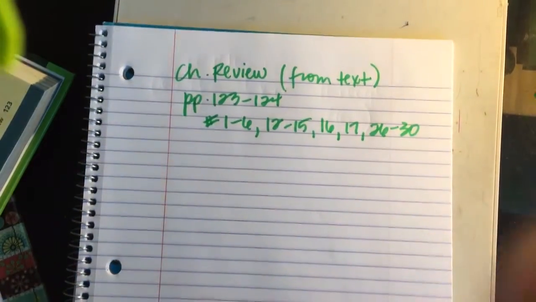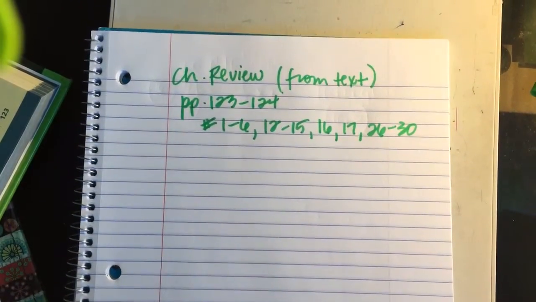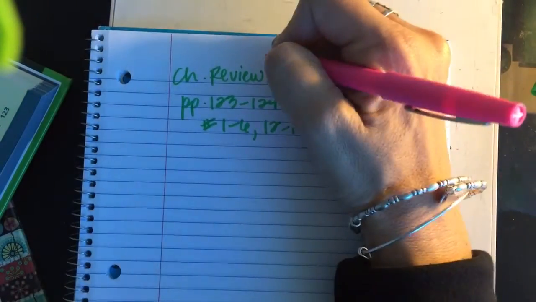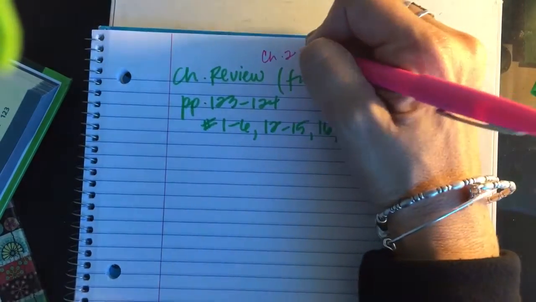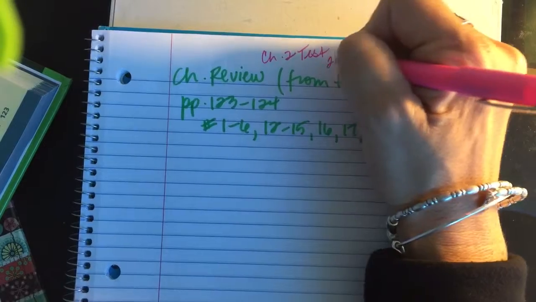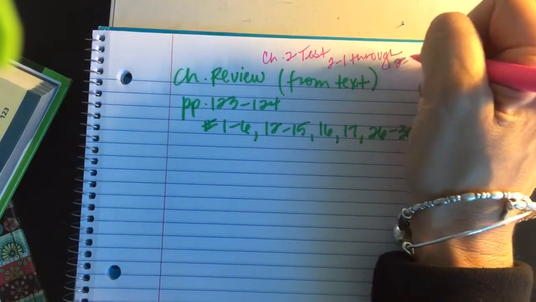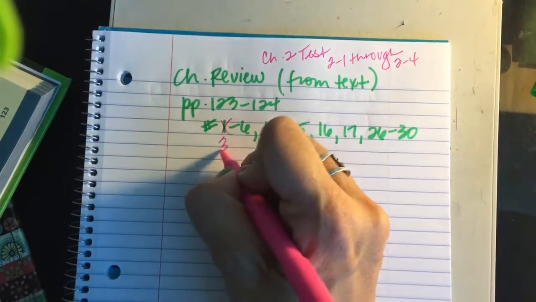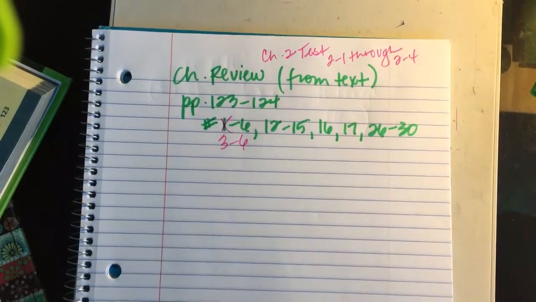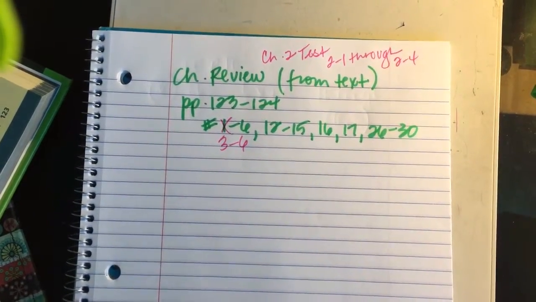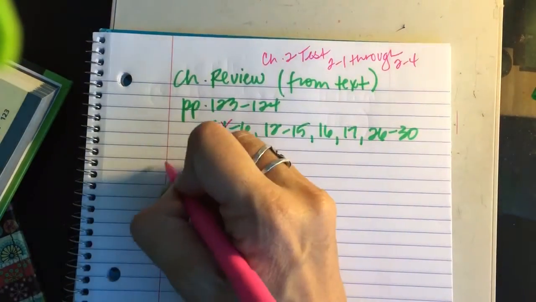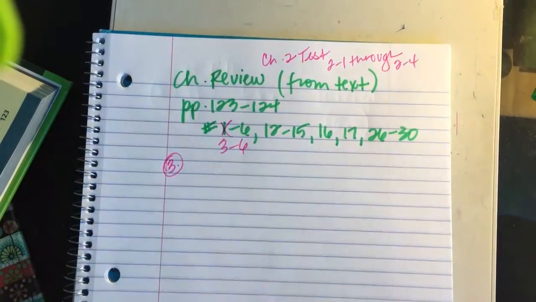All right, for our Algebra 2 chapter review, we're testing on Friday, sections 2.1 through 2.4. In this, I gave you assignments from your book, and actually, as I'm looking in my book to start this, the first group is 3 through 6. It doesn't start on page 123 on number 1. It actually starts on number 3. I have to assume that your book is in front of you.